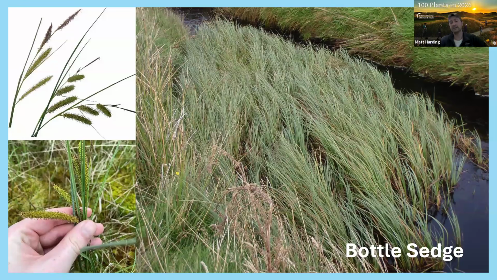Another swamp species, this time a sedge, bottle sedge. To me, the most distinctive feature of it is its colour. It's this grey-green or glaucous. And especially in the uplands, if you see a big sedge growing out of the water, and it's that colour, you know you've got yourself some bottle sedge.